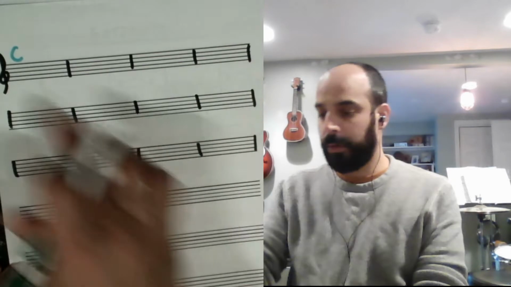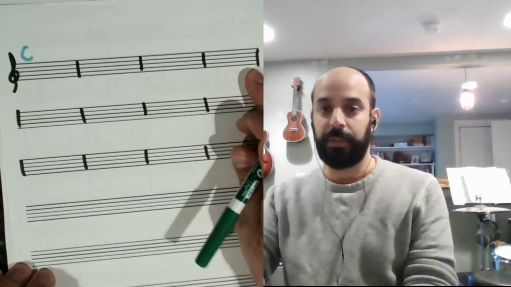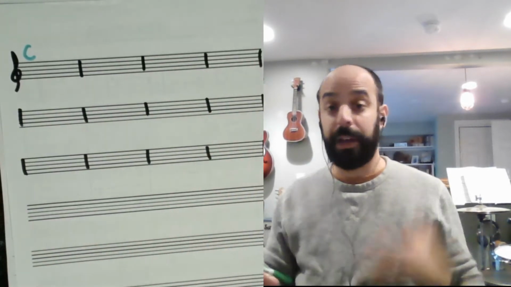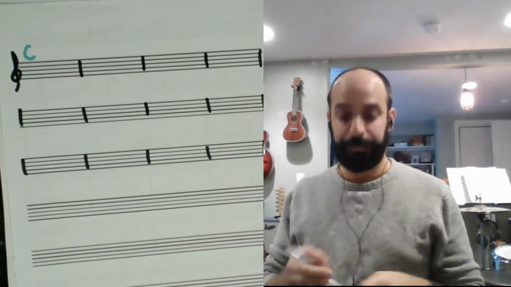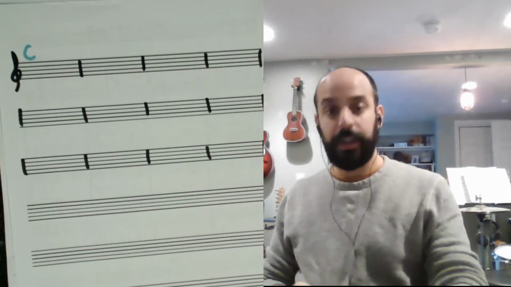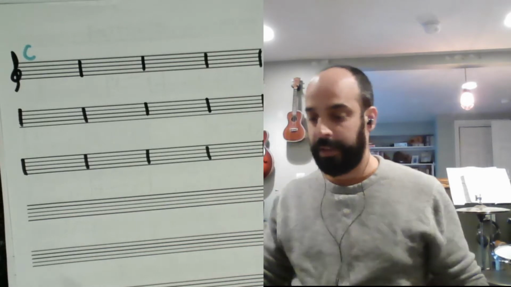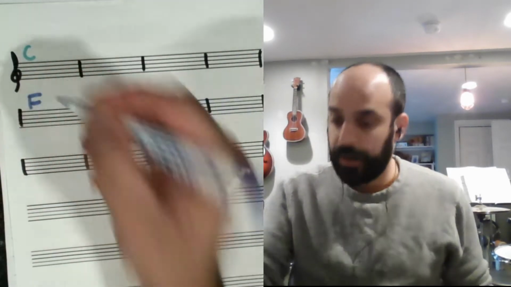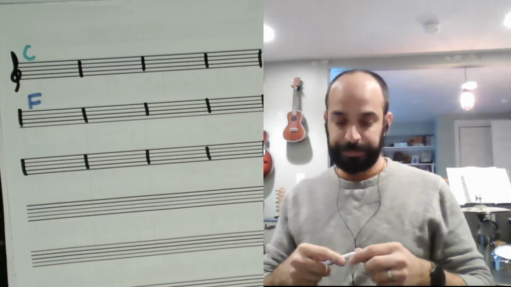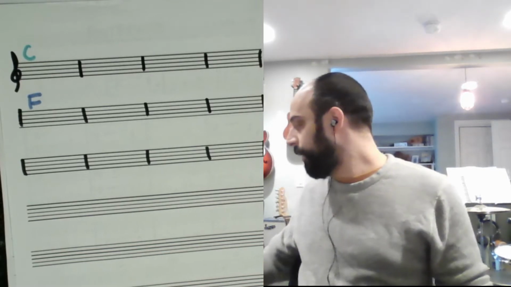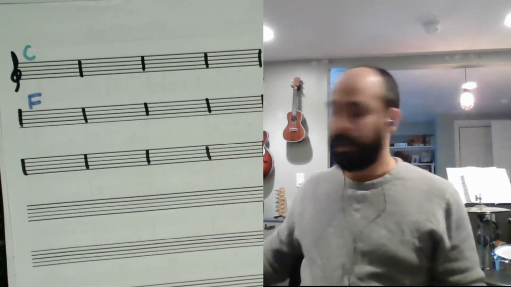Okay, and that C we're going to give 4 whole measures. It's a star of the show for 4 whole measures, and that's fine. But if we stay on C, things get boring. So we do a chord change. We'll go to what's known as the 4 chord. C, D, E, F. 4 chords up from C. And the F chord is the star of the show for the next 4 measures. C chord, F chord. Okay.